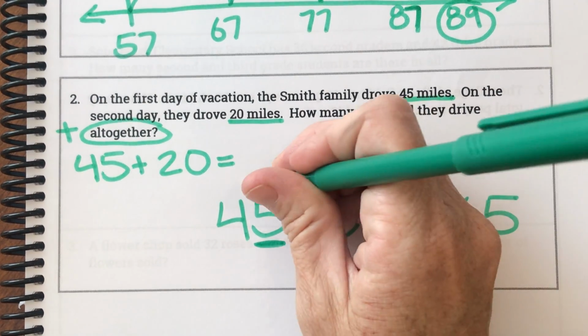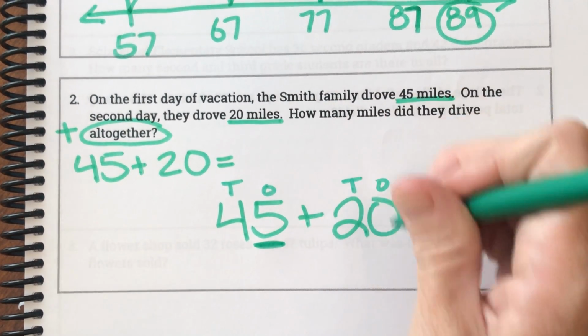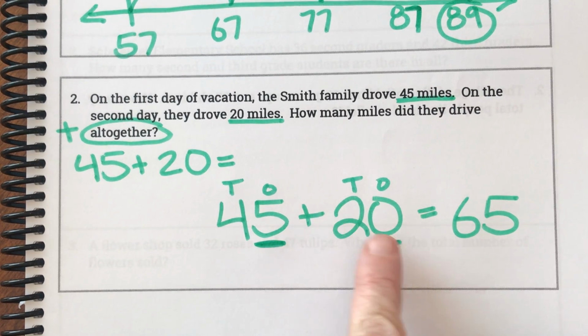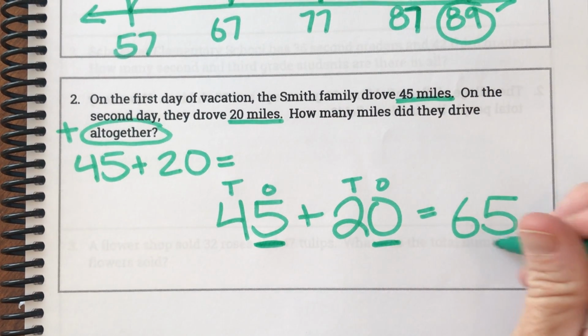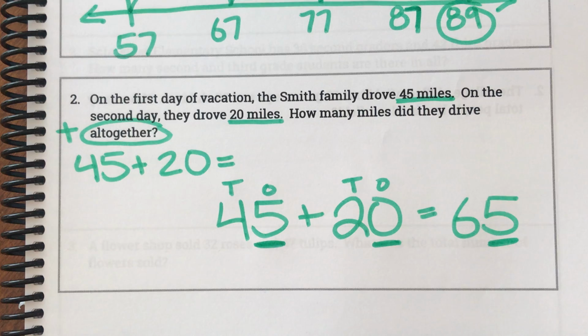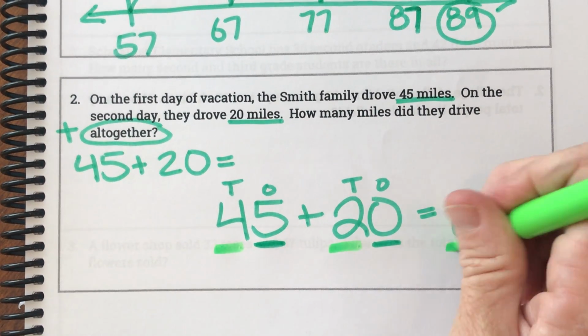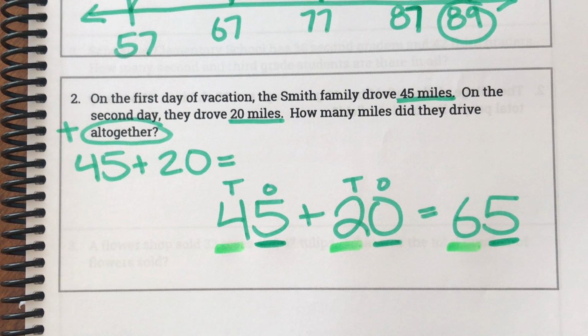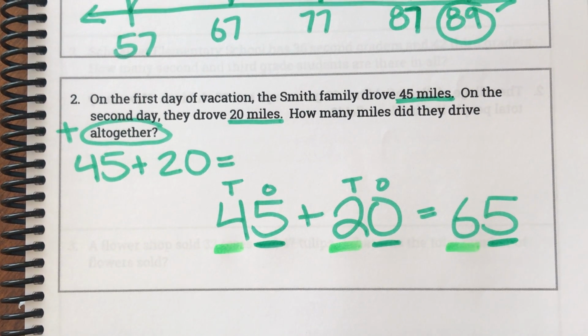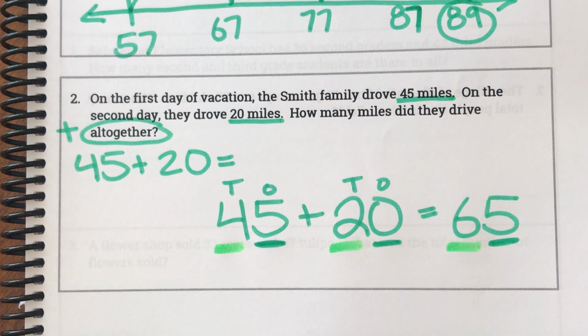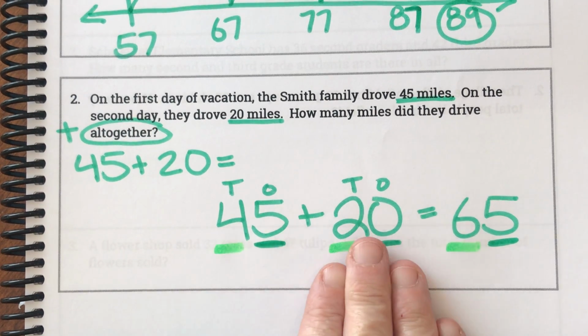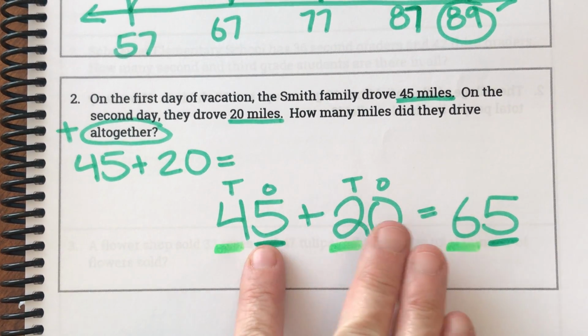And remember what I showed you with the friendly number strategy? Look at my ones place, friends. I have 5 plus 0 is 5. And look in my tens place. I have 4 plus 2 is 6. That's how I do that in my head, friends, because I do the friendly number strategy. I do mental math. So I think of 40 and 20 is 60, and then I only have 5 ones to add.